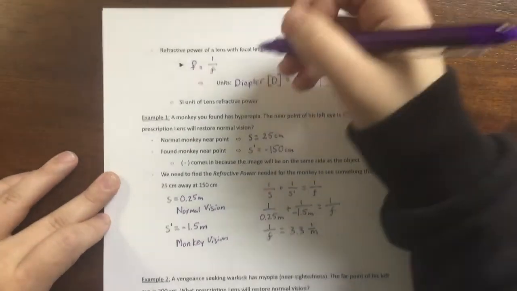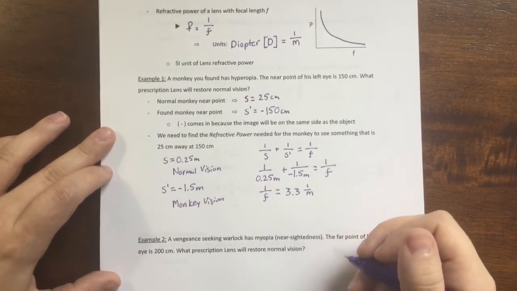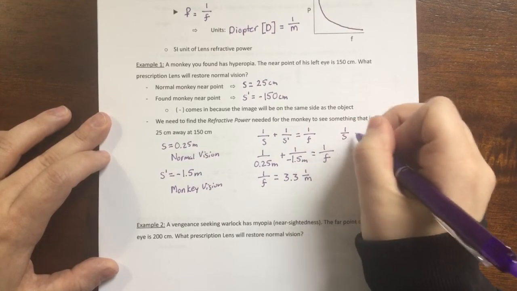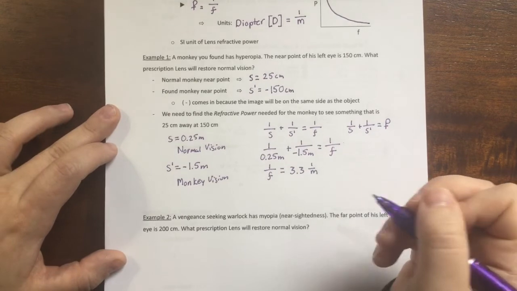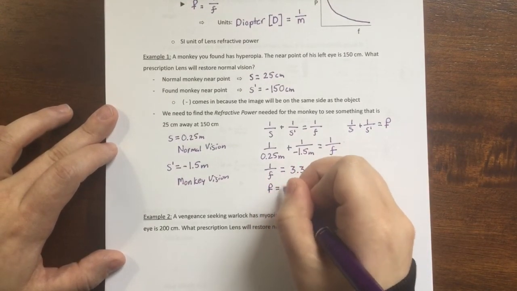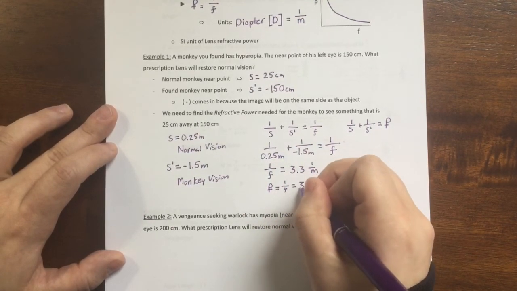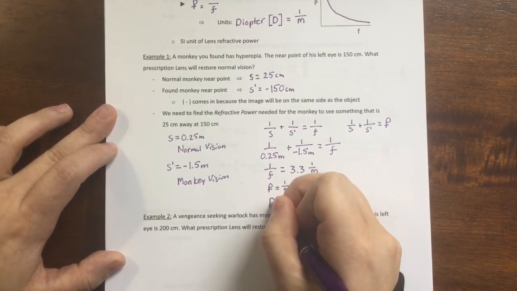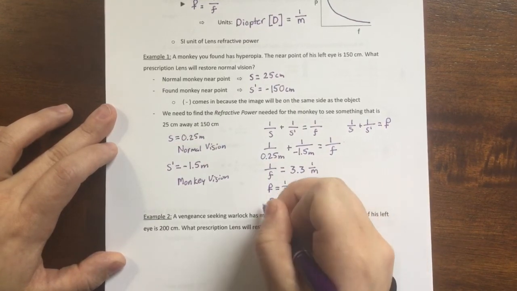Remember that power is equal to 1 over f. So another way of saying this would actually be 1 over S plus 1 over S prime equals the power. Since power equals 1 over focal point, which equals 3.3, we get that our power is 3.3 diopters.